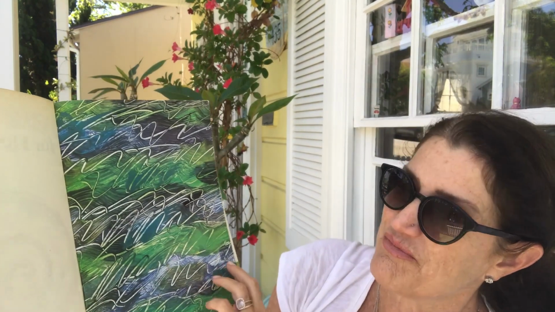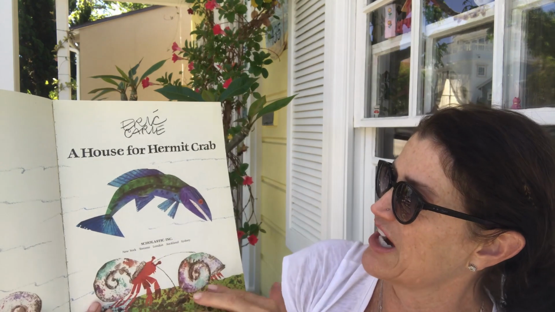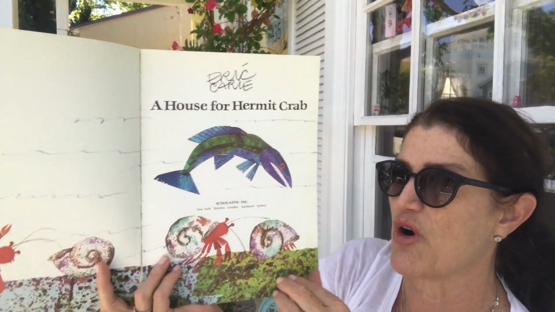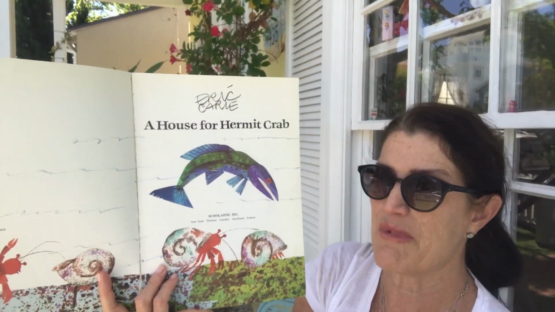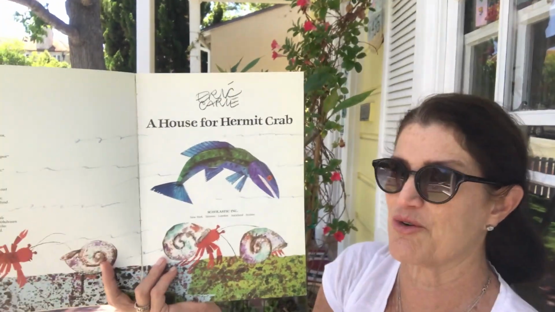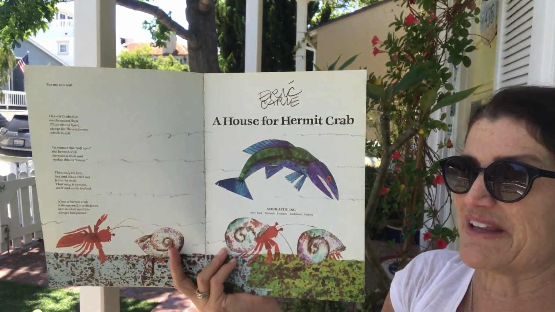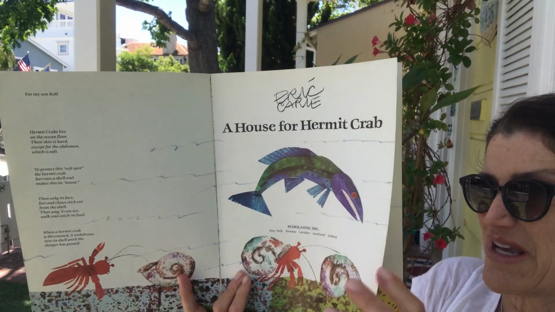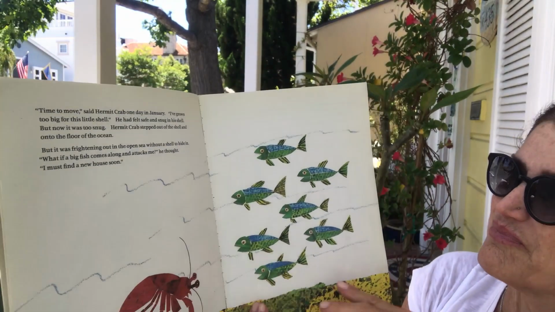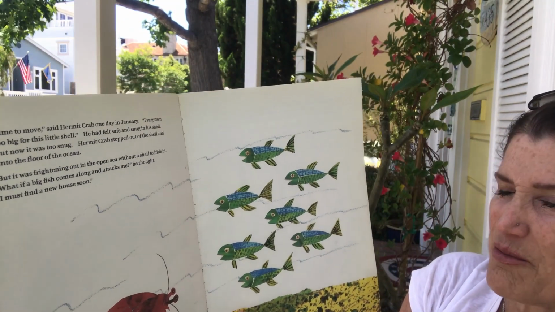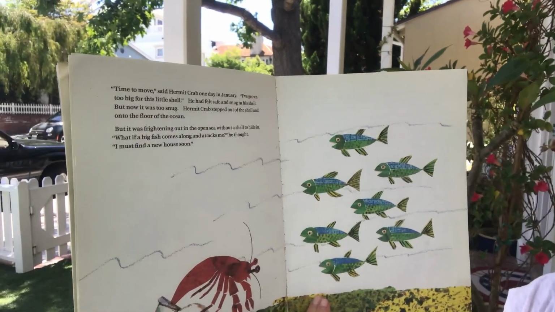So let's see. All right, I've got one of my favorite authors, Eric Carle, A House for a Hermit Crab. And you may be doing a little science art project related to this a little bit later. So let's make sure it's in the screen frame. Okay, and off go my glasses. Too hard to read without.